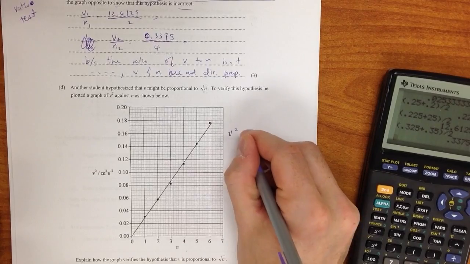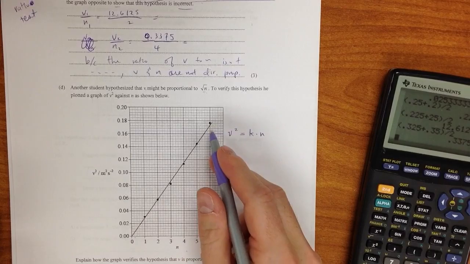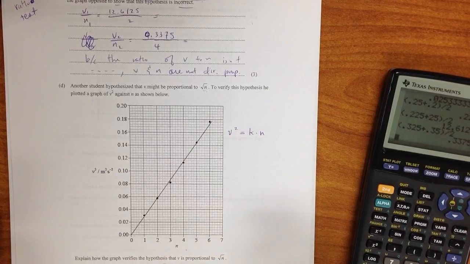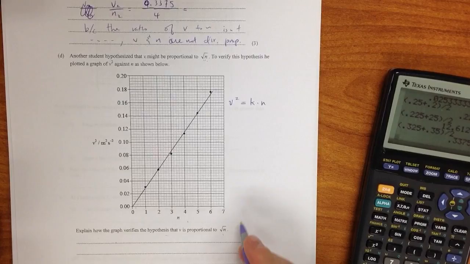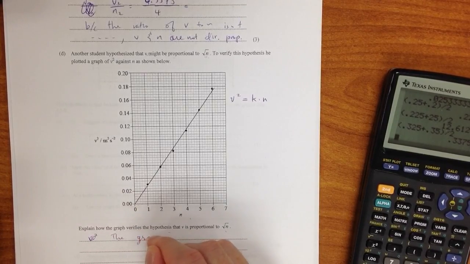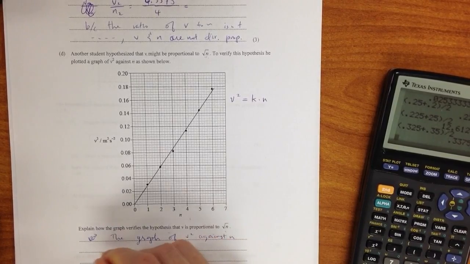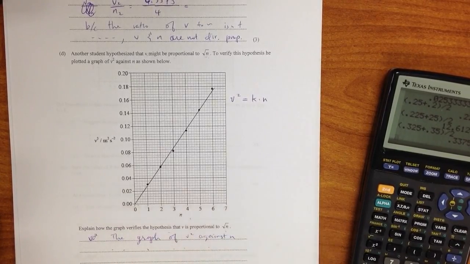certainly does equal a constant times n. Right? Explain how the graph verifies the hypothesis that v is proportional to the square root of n. And you say the graph of v squared against n makes a straight line passing through the origin. Therefore, v squared is equal to k times n.